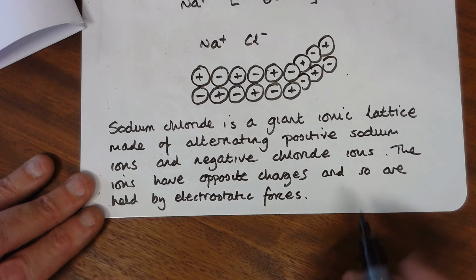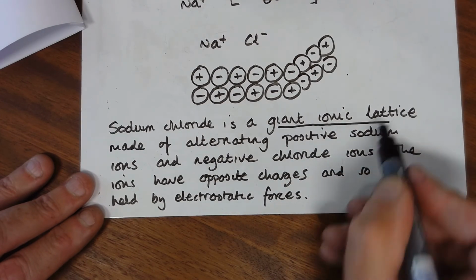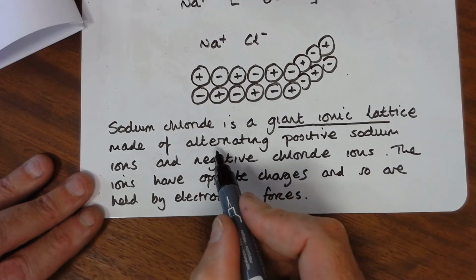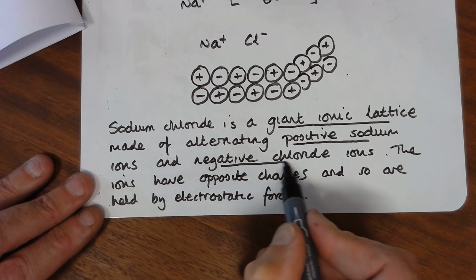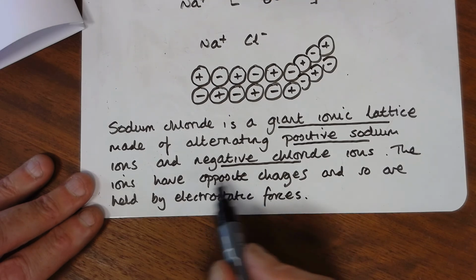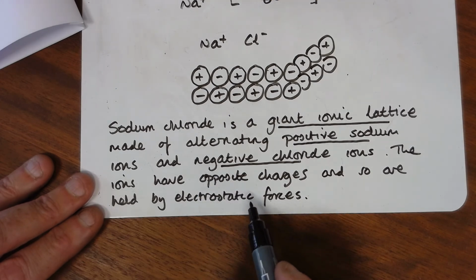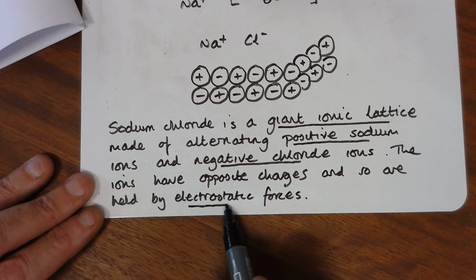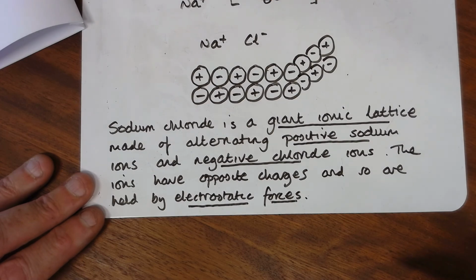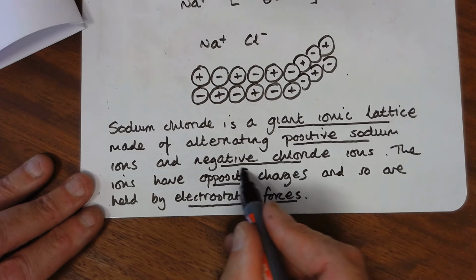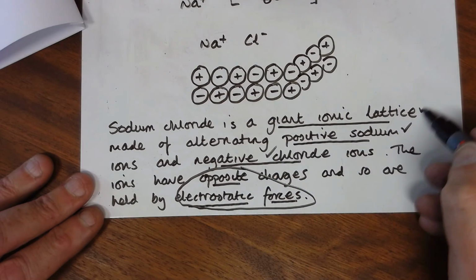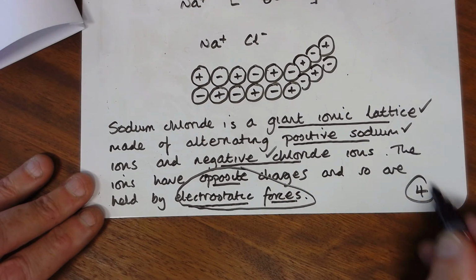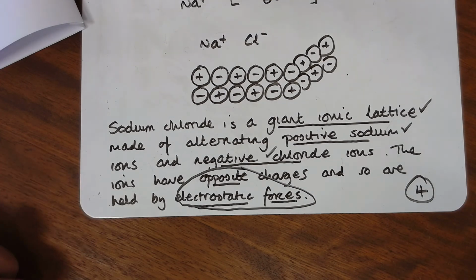Okay. So we've said what it is, 1 mark. We've explained why, and not only that, we've said what these ions' charges are. And then we've identified the fact that they are opposite, and therefore they produce these electrostatic forces. So we've made 4 distinct points there. If this is 1, 2, 3, and 4, that's 4 marks for our GCSE chemistry answer.